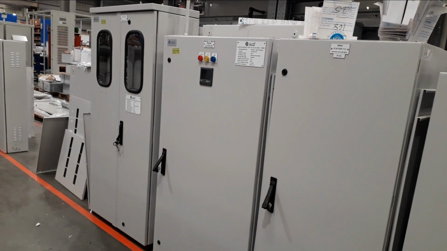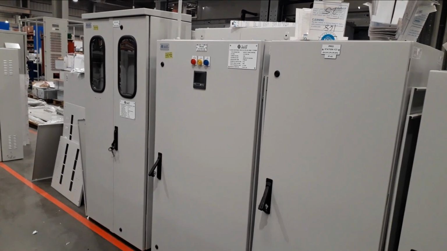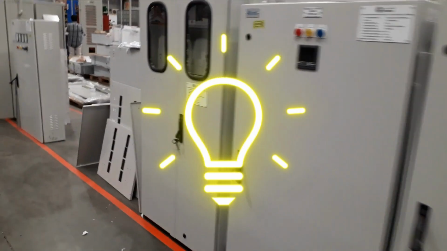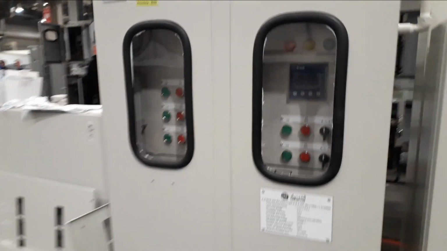So, let's go. Now we are going to check physically our panel board, the equipment. This is our panel. This is the name of the panel, the tags, and what is available inside. You will find it from here.